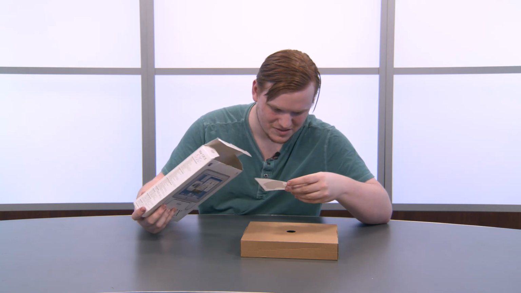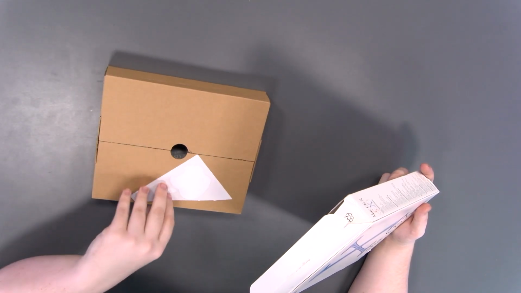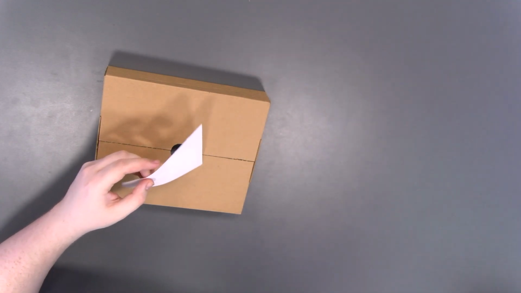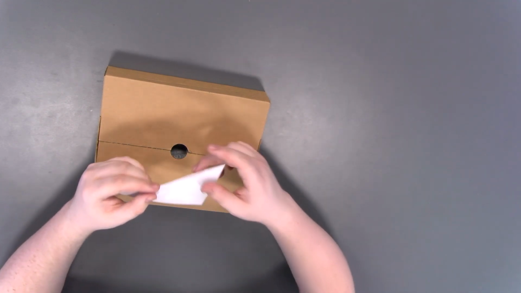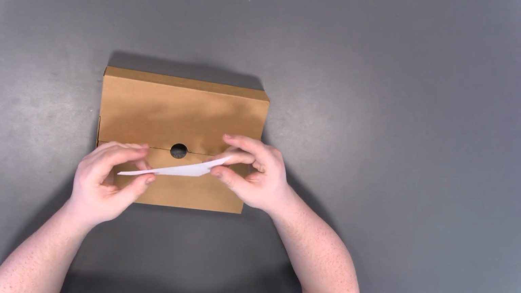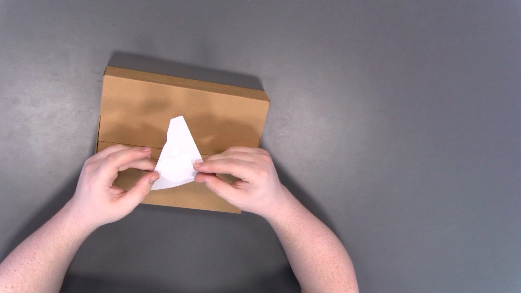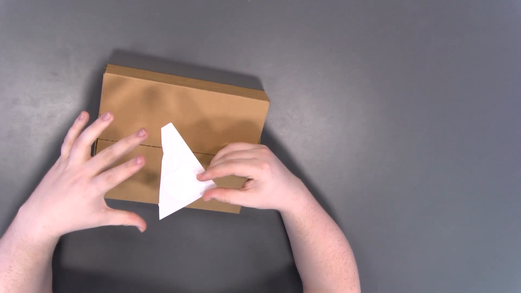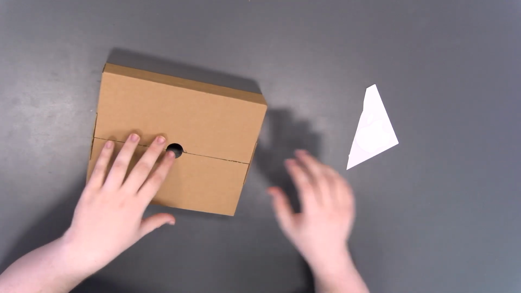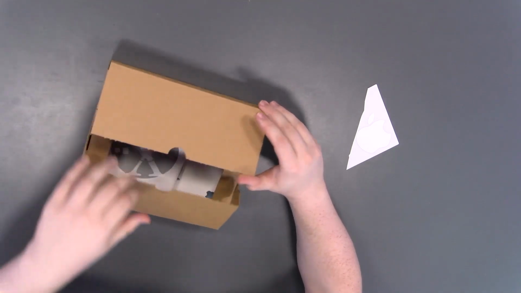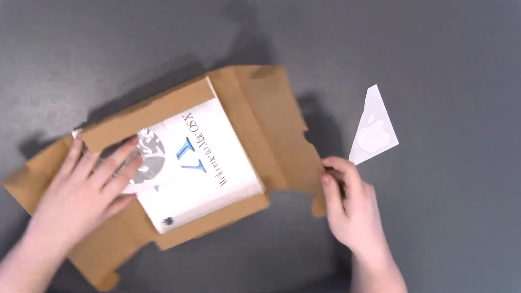Oh, there's just a little ripped off piece of paper with an Apple logo sticker on it. That's kind of weird. I'm guessing there was a second one and someone ripped it off and took the one. That's pretty funny.